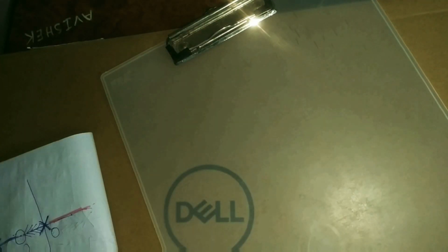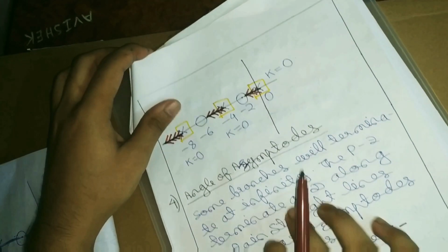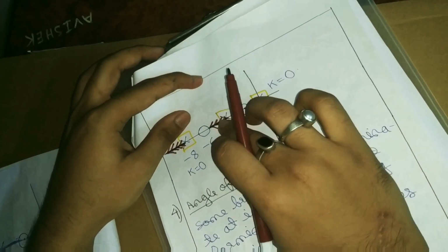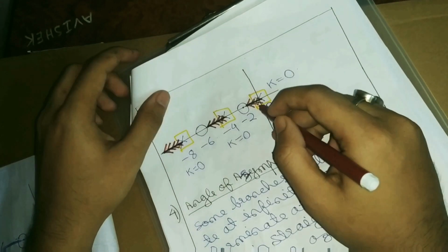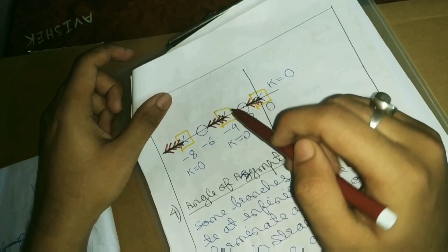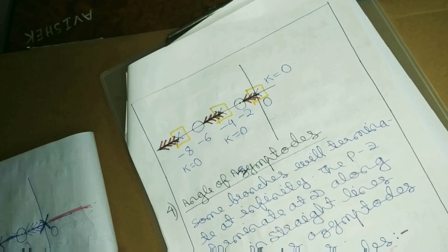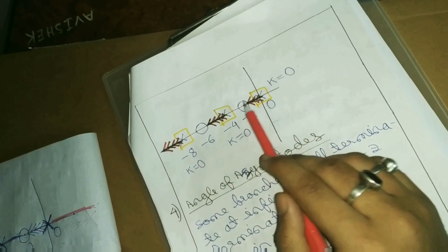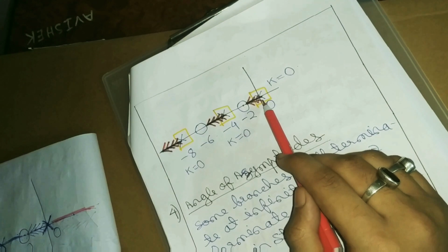So let's plot the graph here. See, this is the graph. These 3 are the poles at 0, minus 4 and minus 8, and minus 2 and minus 6 are zeros. Okay, so similarly, I just told you that you have to check from the right side.